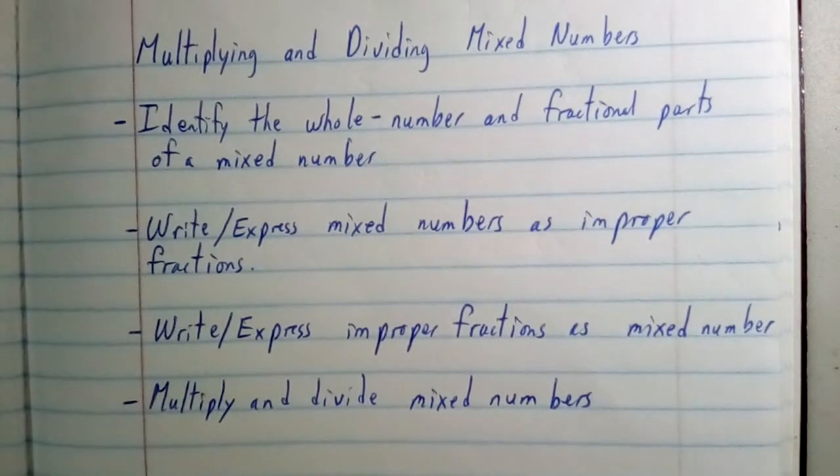Identify whole numbers and fractional parts of a mixed number. So what do we mean by that? Consider we are given a fraction. Let's give example 1. And our fraction will be 7 and 2/5. That's our mixed number. People call it fraction, mixed number, but the proper word would be the mixed number because it is mixed. So now, why do we call this a mixed number?